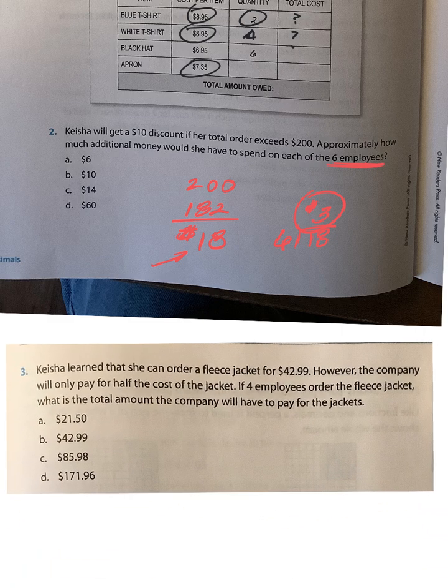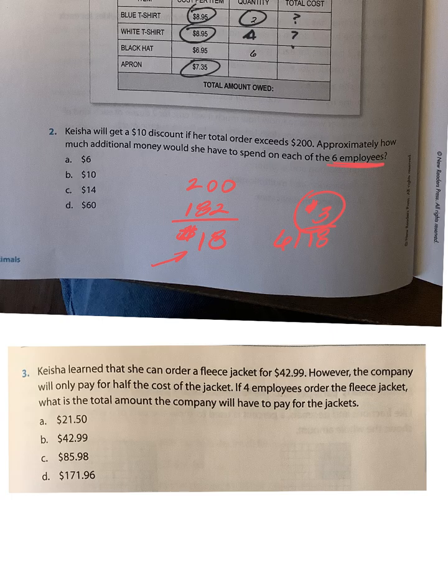All right, so number 3. Keisha learned that she can order a fleece jacket for $42.99. Awesome. However, the company will only pay for half the cost of the jacket. Well, that stinks. If 4 employees order the fleece jacket, what is the total amount the company will have to pay for the jackets? Well, they're only going to pay half of the $42.99, so take half of that, and then multiply it by 4, because that's how many you're going to buy. And that'll be your answer for number 3. And that's it for exercise number 7.